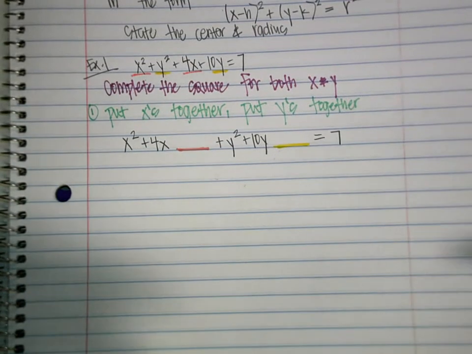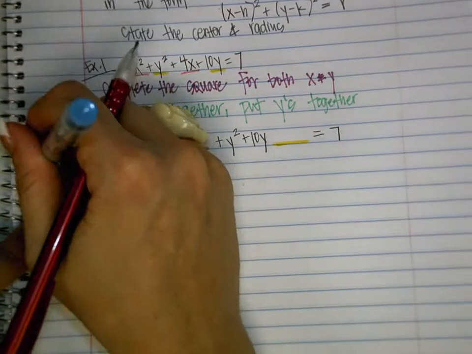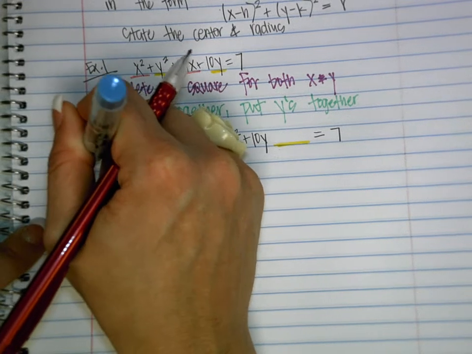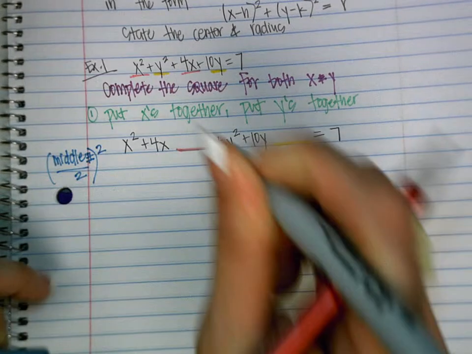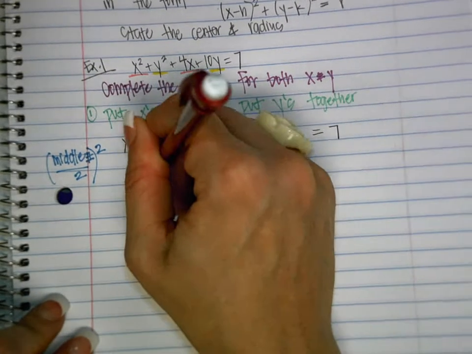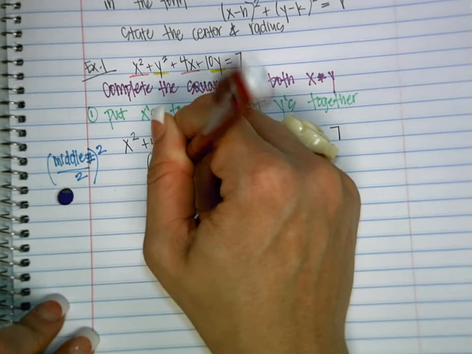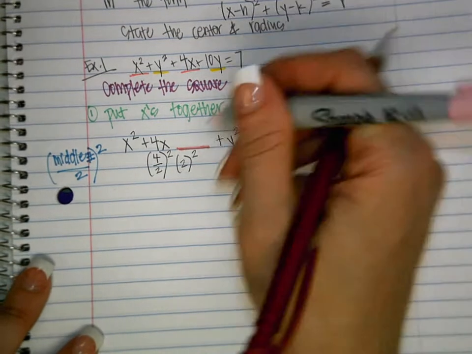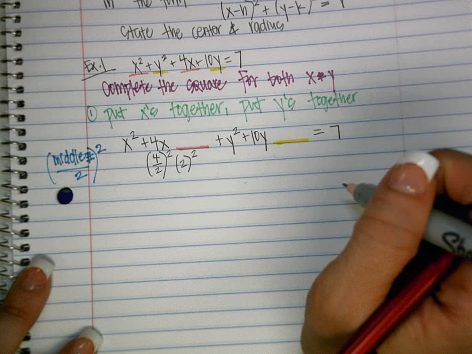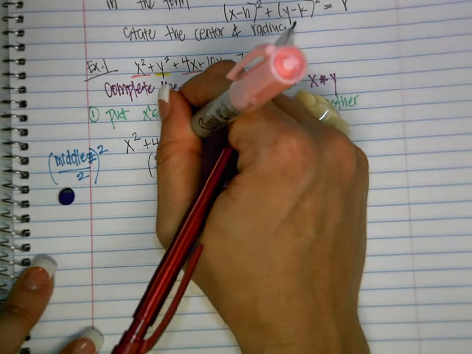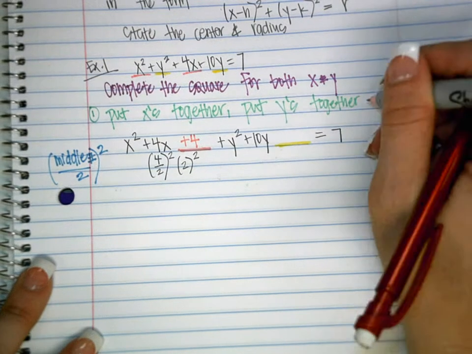Now, anyone remember the formula for completing the square? Middle number divided by 2 and square it. So for the x's, we take the middle number, which is 4, divide it by 2 and square it. You don't have to show this step, but it makes things a little bit easier for you. So what am I going to add to the left side of this equation? 2 squared is 4. So what do you think you have to do to the right side?